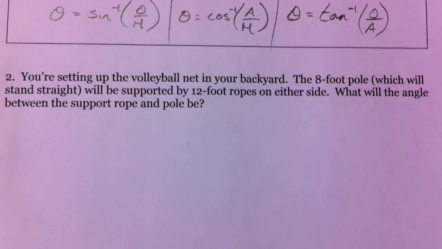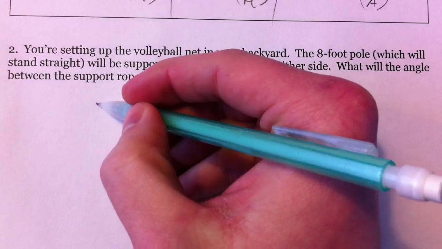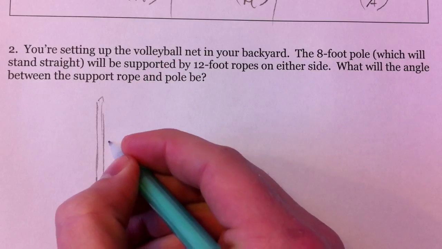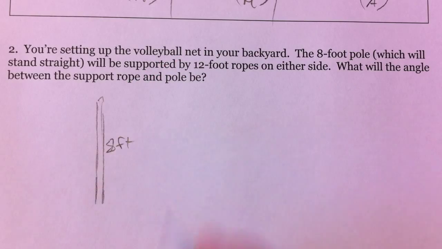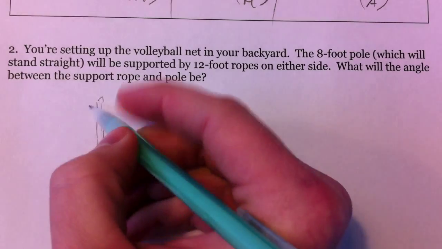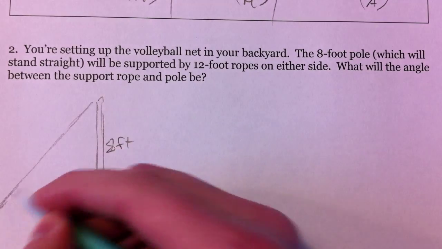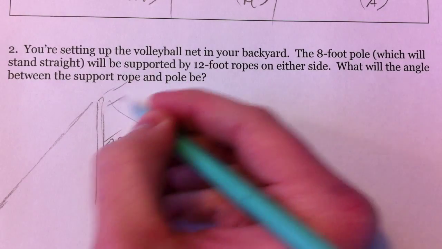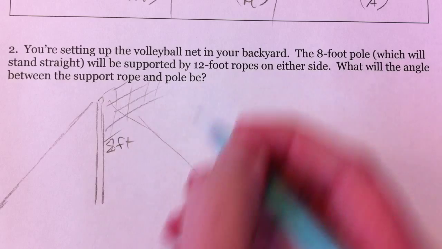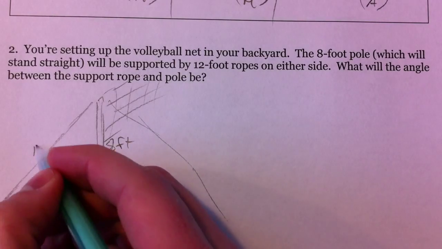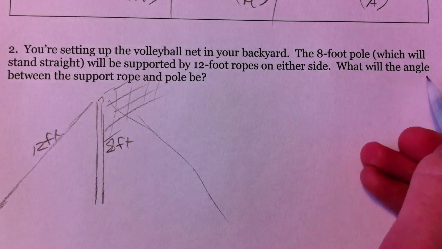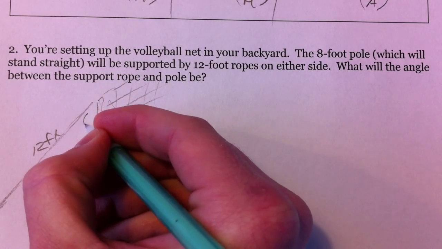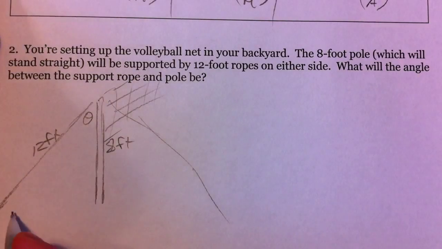So you're setting up a volleyball net in your backyard. You've got an 8-foot pole, which will stand straight, supported by 12-foot ropes on either side. And so we've got 12-foot ropes. Imagine this volleyball net's going back here. What will the angle be between the support rope and the pole? So I'm looking for this angle.